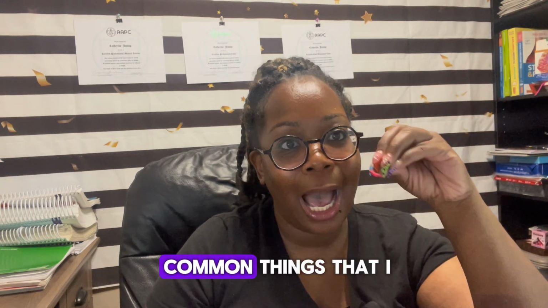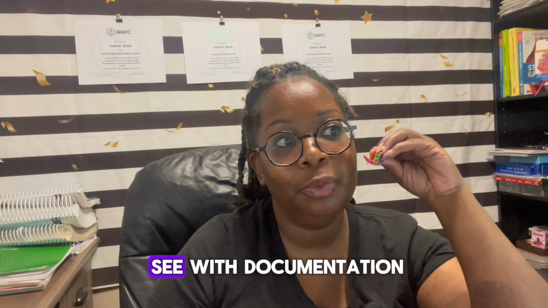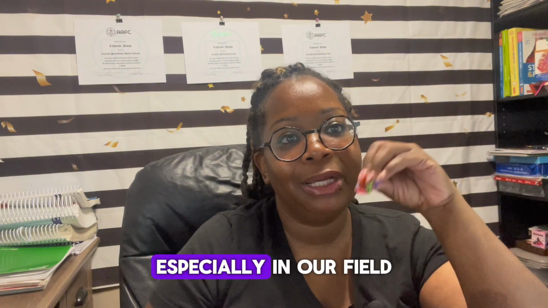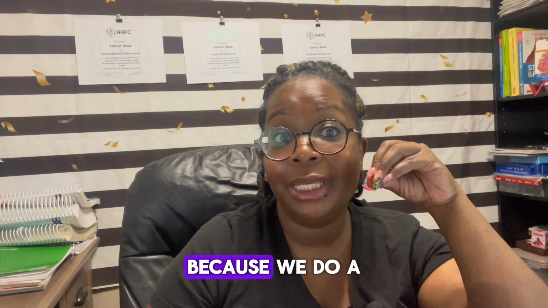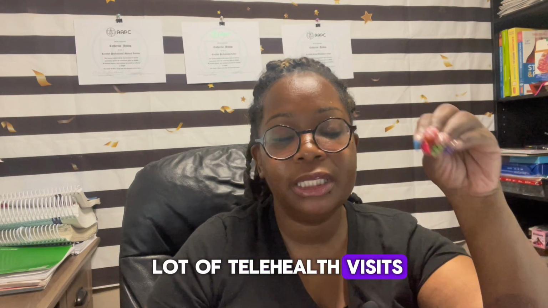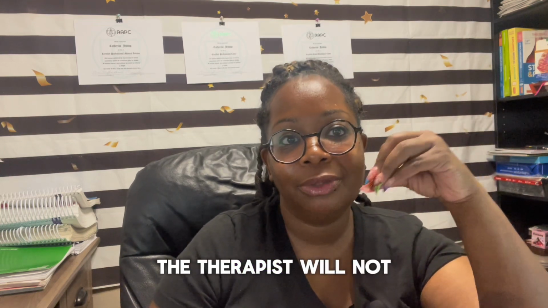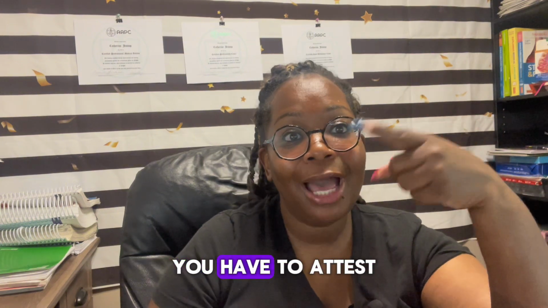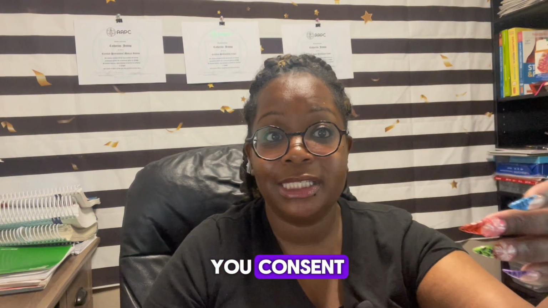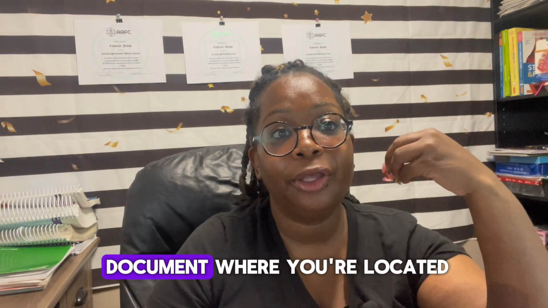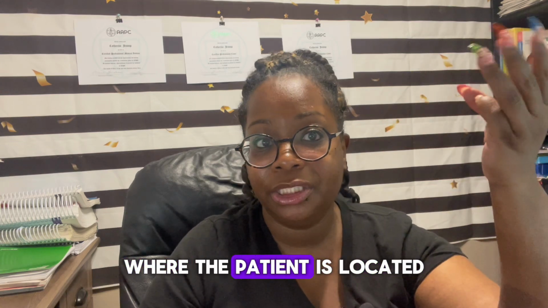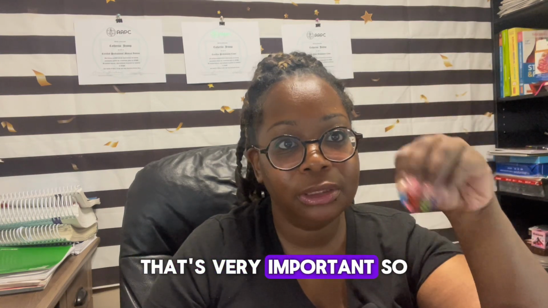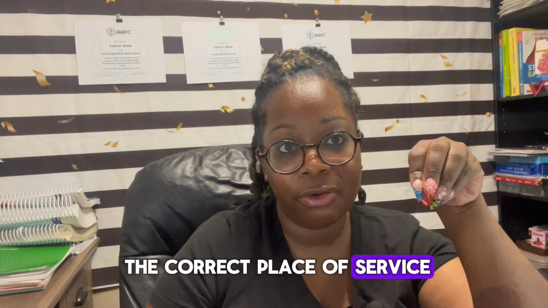One of the most common things that I see with documentation, especially in our field, because we do a lot of telehealth visits, is that the doctor or the therapist will not attest to the telehealth visit. You have to attest that the patient gave you consent. You have to also document where you're located and where the patient is located. That's very important so that we can pick the correct place of service.